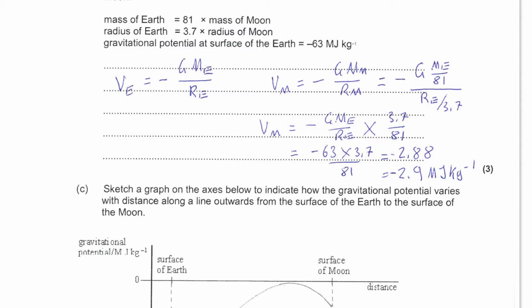However, we can express the mass and radius of the Moon in terms of the mass and radius of Earth. So doing that, we keep our constant, minus G here, and the mass of the Moon must be the mass of Earth divided by 81. So that's the top line of this fraction. And the radius of the Moon, looking back at the information here, must equal the radius of the Earth divided by 3.7, which we have here.